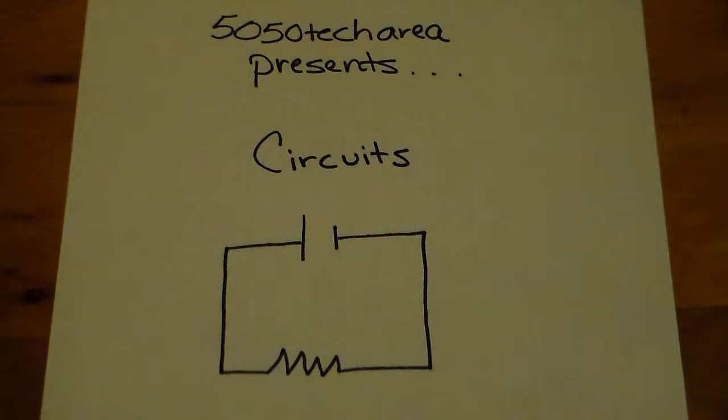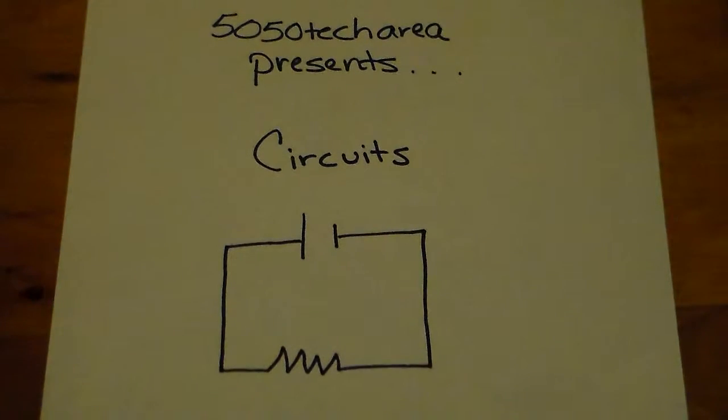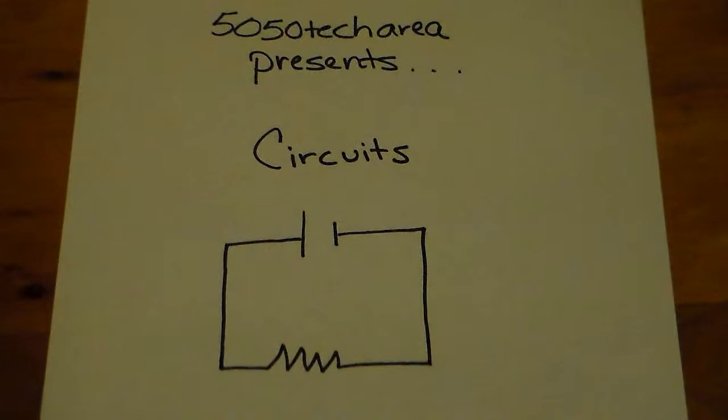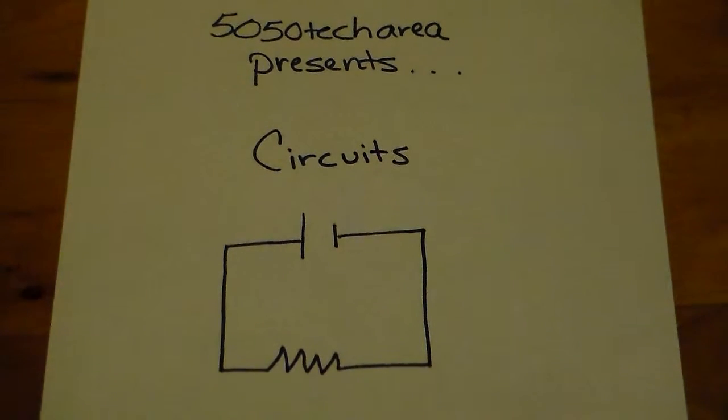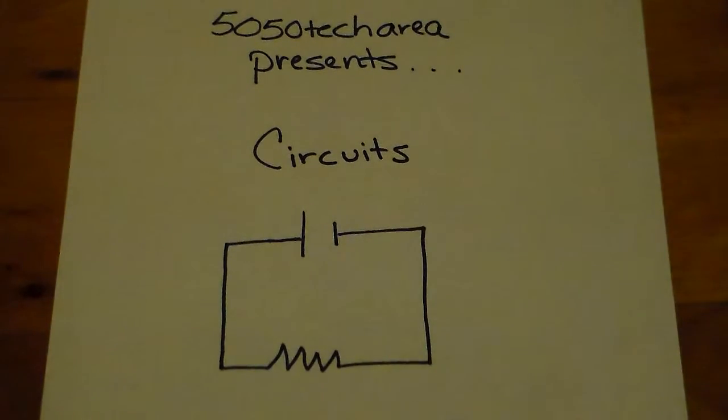Today I have a very interesting topic that I want to share with you guys, and it's all about circuits. Circuits are a big thing in buildings, homes, schools, and all that, because without circuits we wouldn't have electricity and lights and microwaves and all that fun stuff. So let's go on with circuits here.